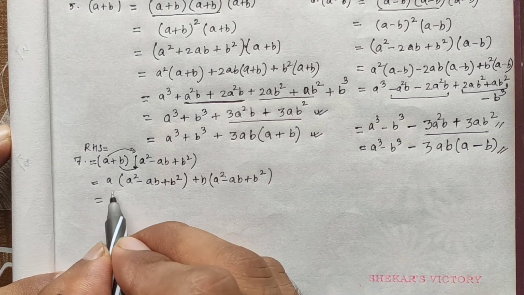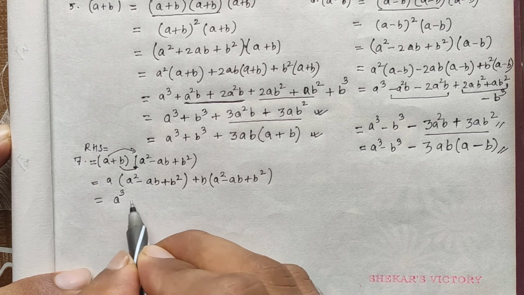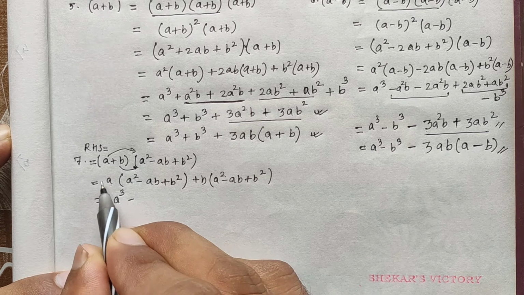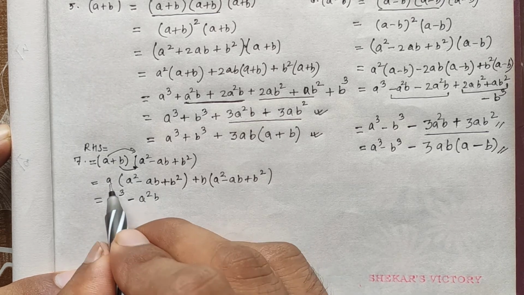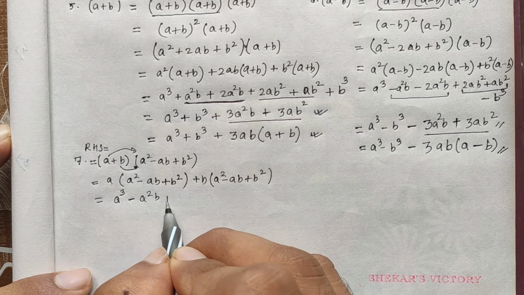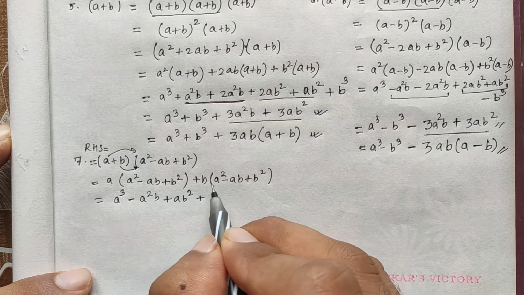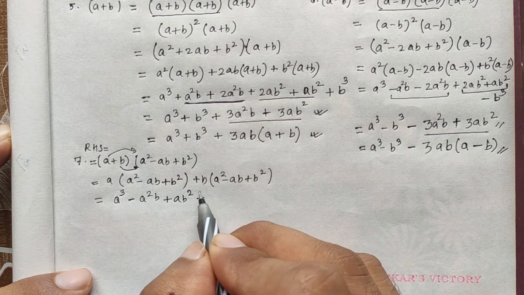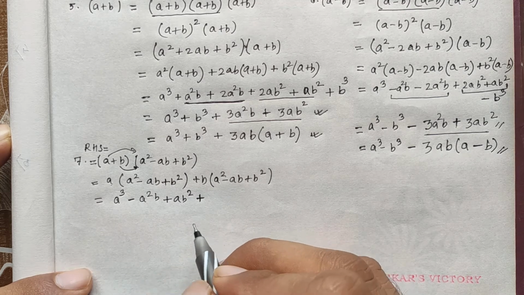Then it becomes a times a square is a cube, since powers are added for the same variable. Plus times minus is minus, so it becomes a square b minus a square b. And a times plus b square is ab square, and similarly plus times plus is plus. Don't write without seeing the signs. Plus times plus is plus. I have written like that.